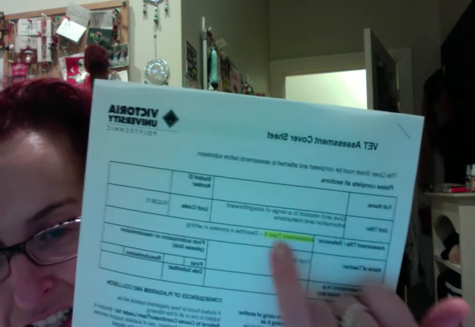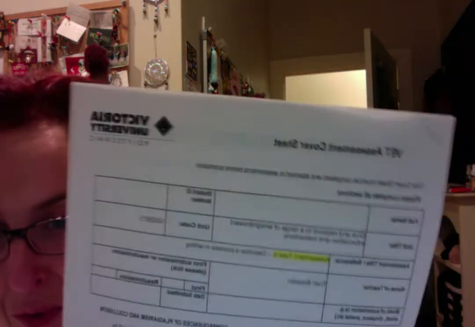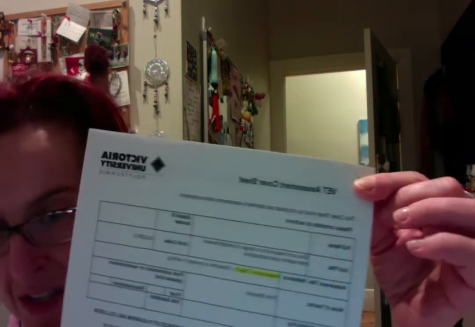Now today I'm going to give you instructions on how I would like you to complete assessment task 6. Okay, so if you look in your package, you will find a sheet that looks like this, okay? And in the yellow highlighted here, it says assessment task 6, describe a process in writing. So it's back to front here because of the video. But basically, this is the cover sheet for the assessment task.